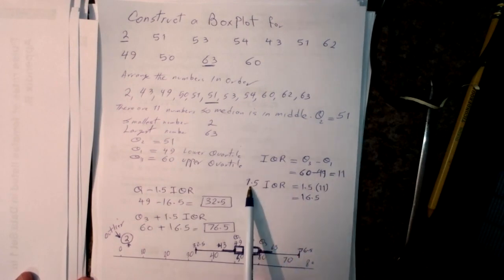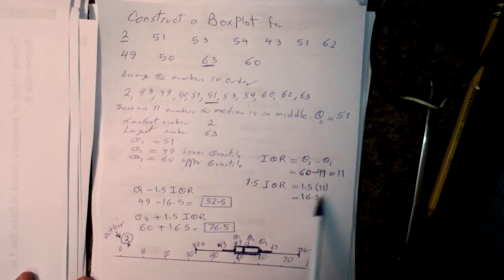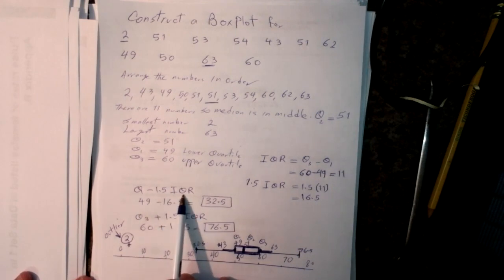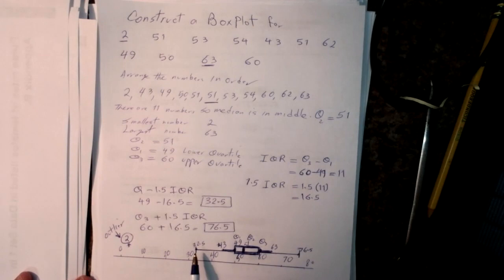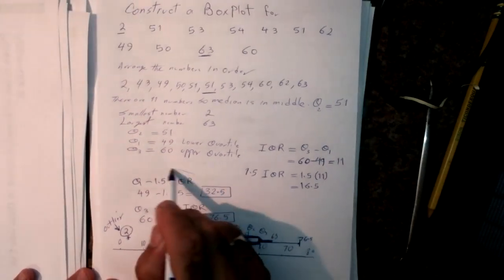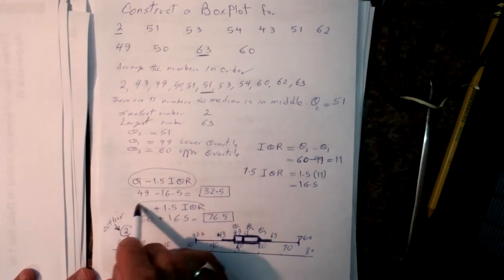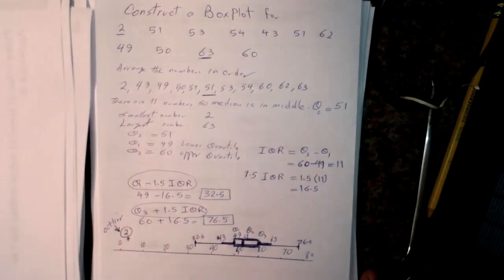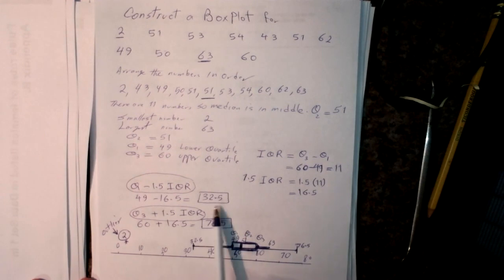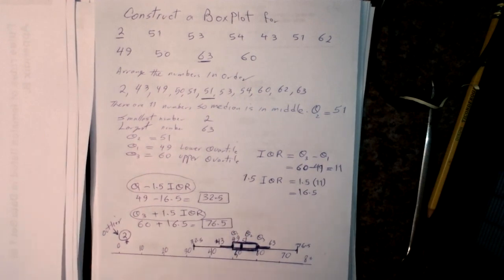Then you need to multiply 1.5 by that number. 1.5 times that is 16.5. Now you need to find your Q1 minus 1.5 IQR and Q3 plus 1.5 IQR. These two will determine the boundary. That means if any of these numbers are lower or greater than these, they are outliers. So what these two do is give you the boundary or endpoint on each side. If any number falls below this or is greater than that, it is an outlier.